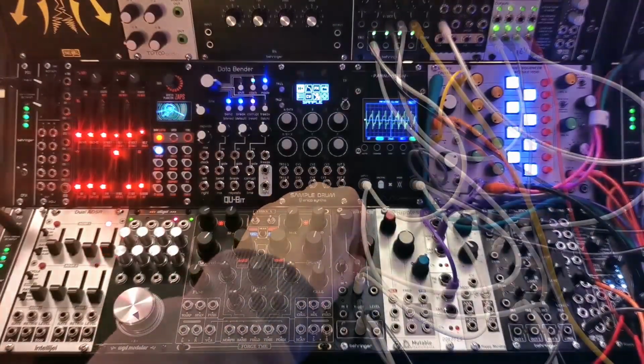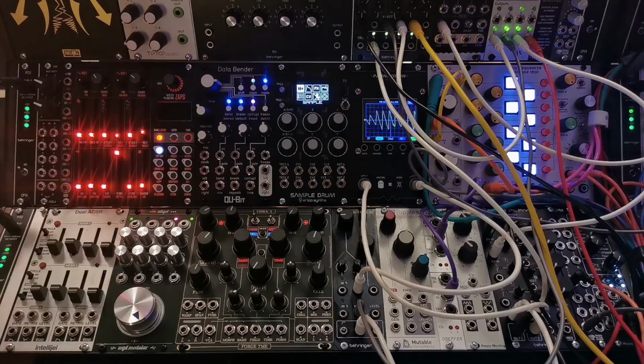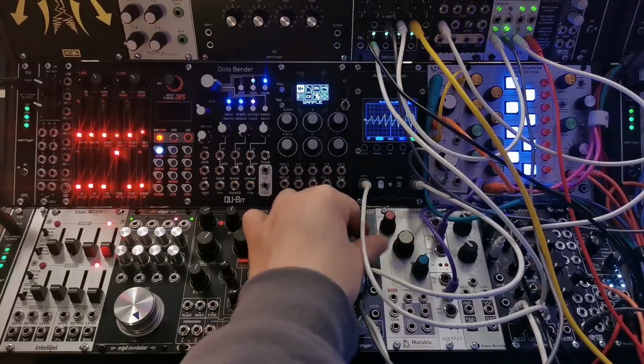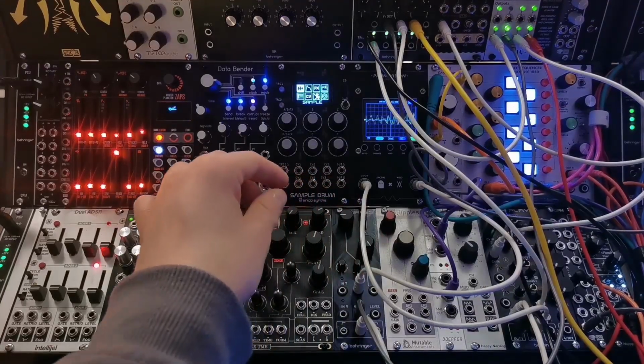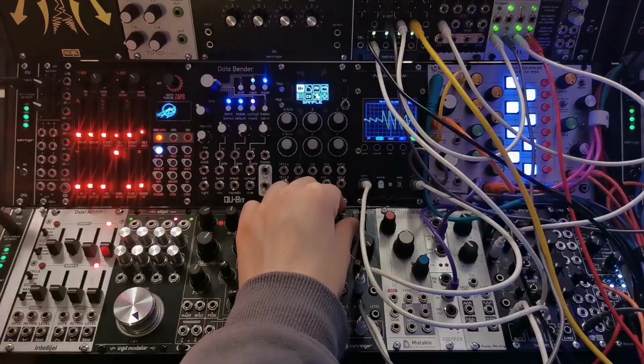So as a fun demonstration, and as a patch that I actually kind of used in the demo track, I made this patch where we randomize just every value, just to show which kind of sounds are possible with a patch like this.